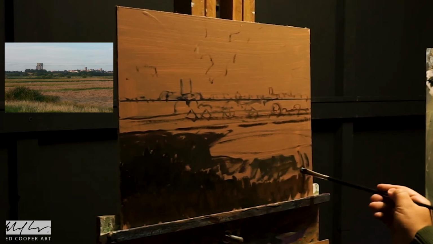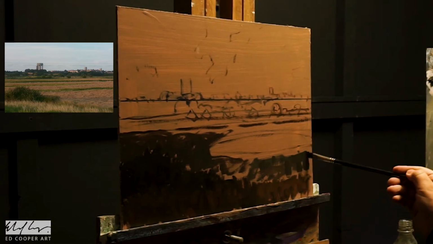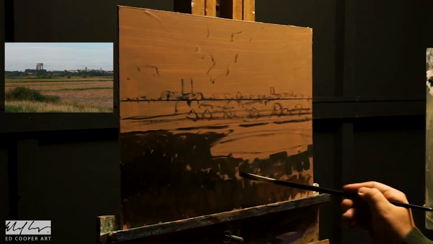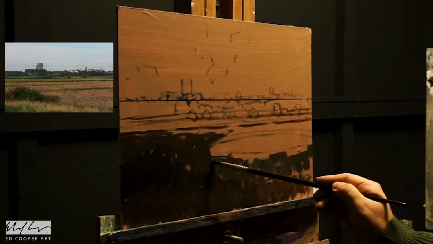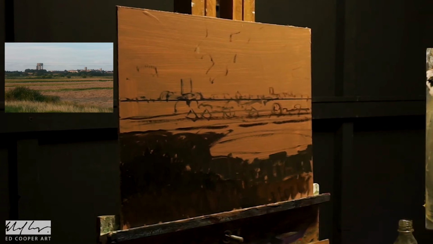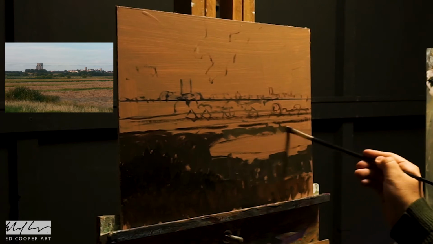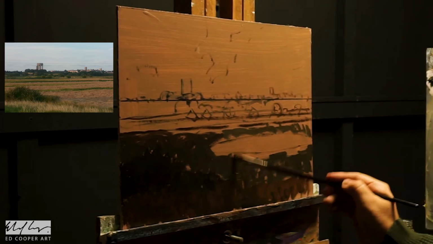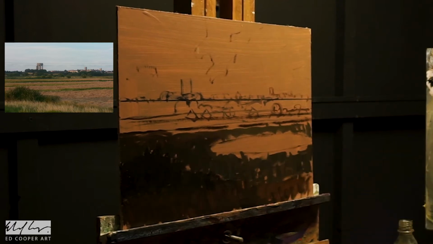The main drawing aspect comes with that water tower and trying to get the scale of the small buildings in the distance. I also like the water tower because it's silhouetted against the sky, so you've got a dark shape against a light ground.